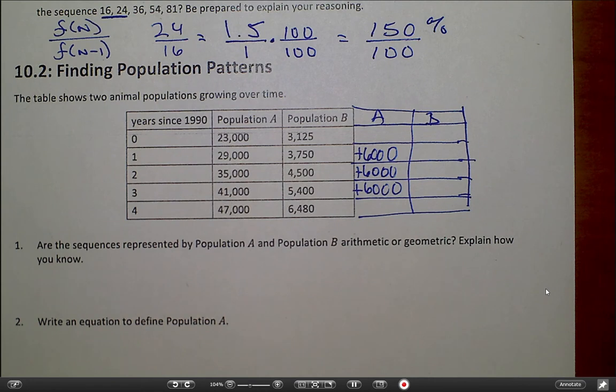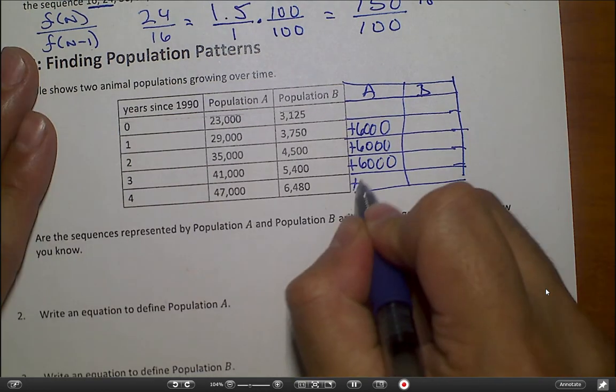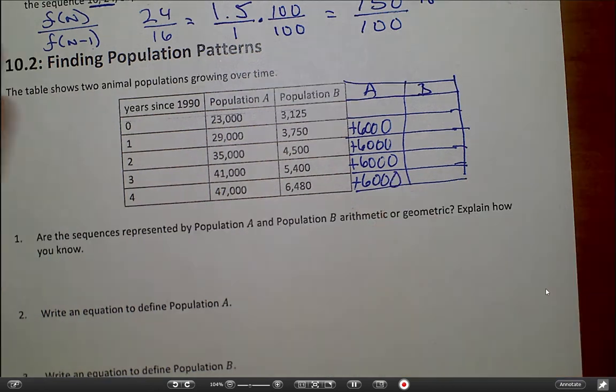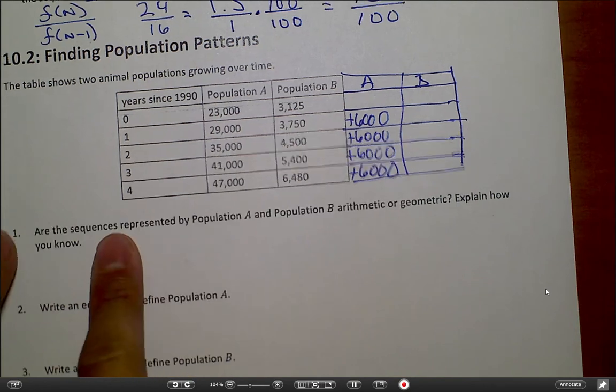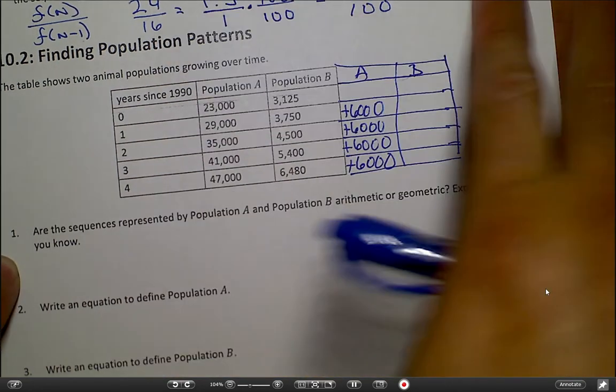$6,000? Okay. So I get plus 6,000 for that one also. All right, let's go down to 1. I'm not done yet, so I'm just going to come back to the other part.